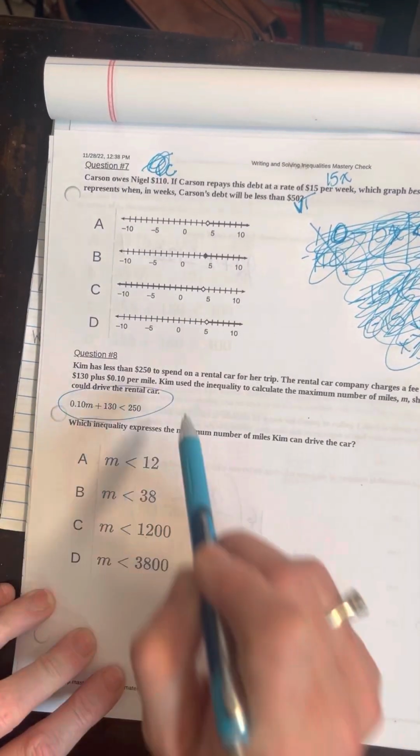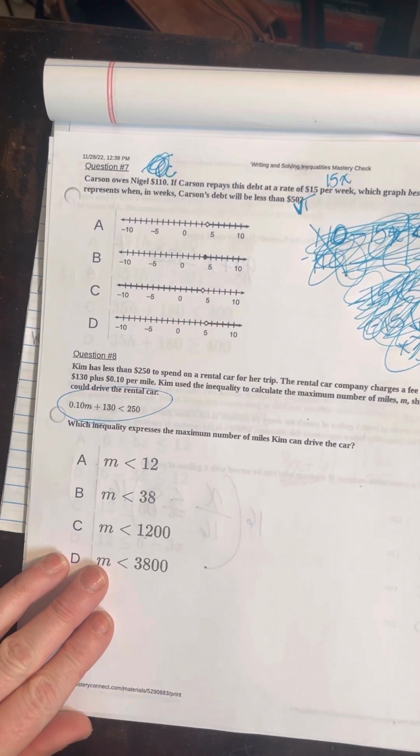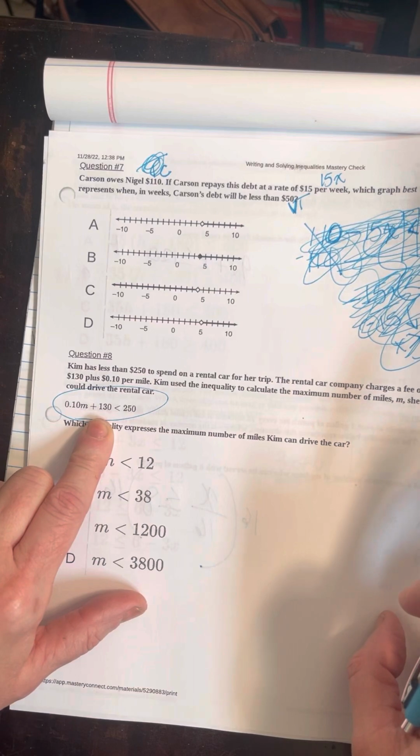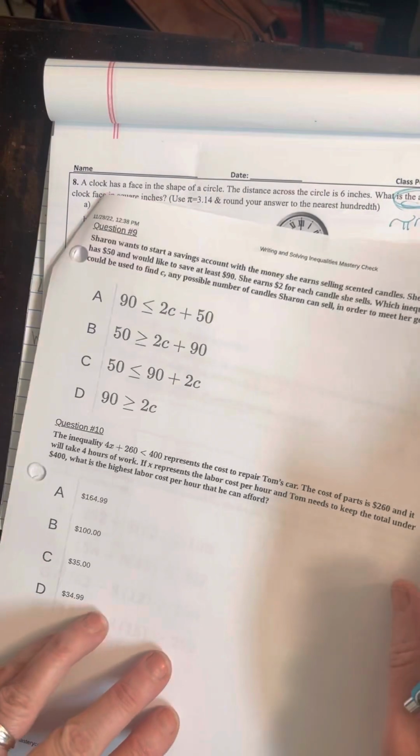All right, on this one, you're just gonna solve that. And you're going to decide which answer choice. Solving that, we're going to subtract 130 from both sides and then divide.